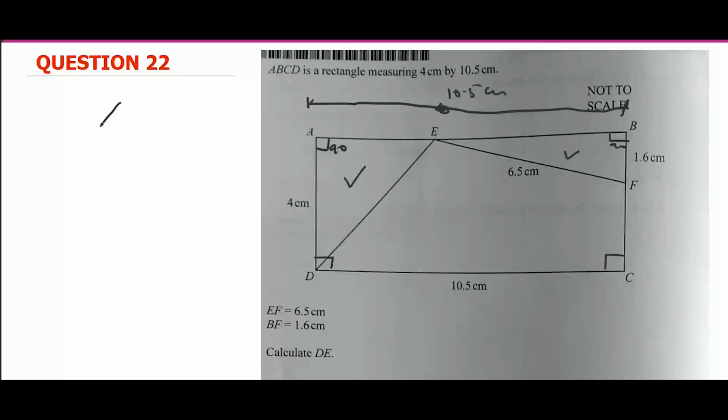So let me sketch the triangle here. This is the right angle here. We have E here, B here, and F here. EB is what we want to get, and we know BF is 1.6, and EF is 6.5. Using Pythagoras theorem, it's simple.